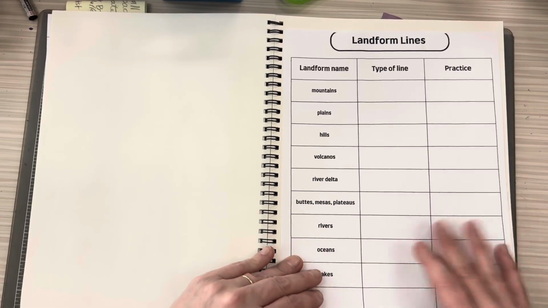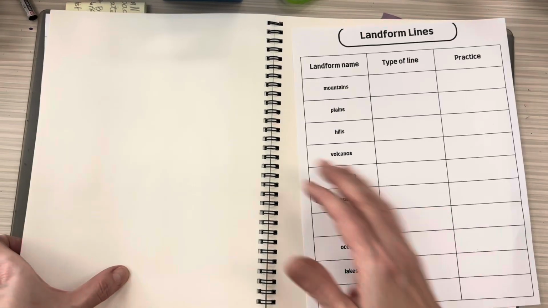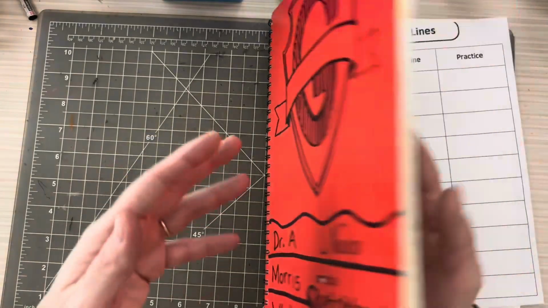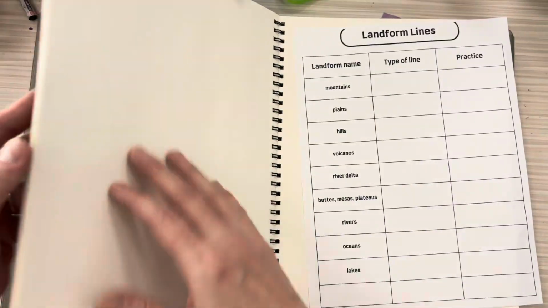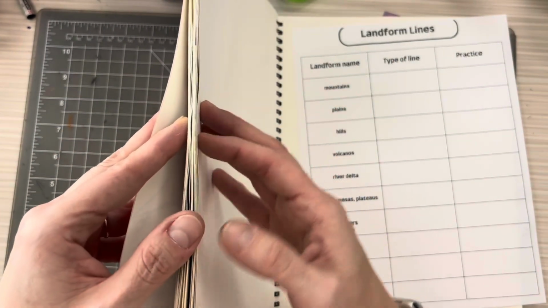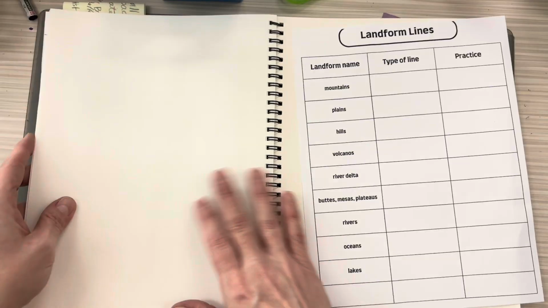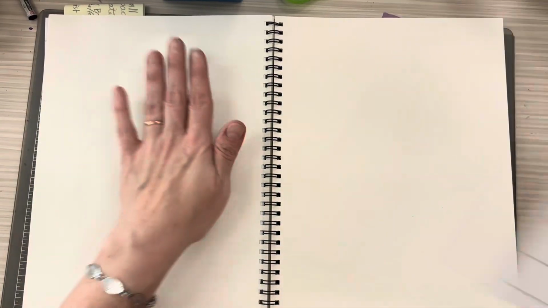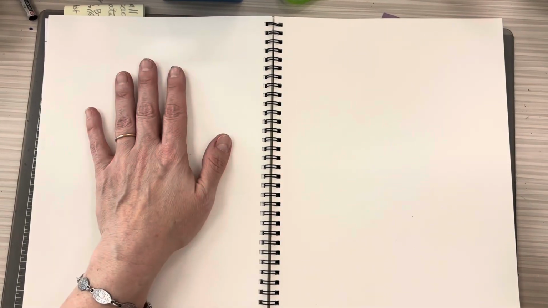So to get started, you have your idea book. Mine looks a little different. Mine has a red cover. You're going to turn to the next blank page. So you probably have a first day self-portrait here in the beginning. You don't have as many pages in your book as I do in mine, but you're going to turn to where you see 2 blank pages right here.